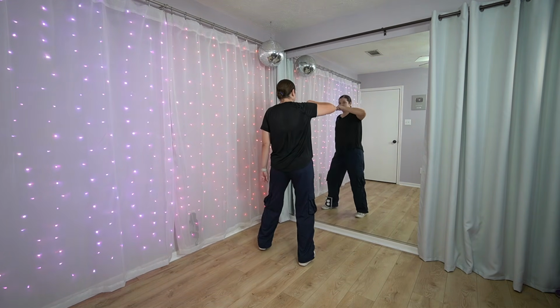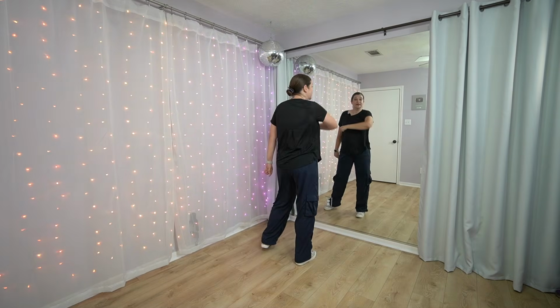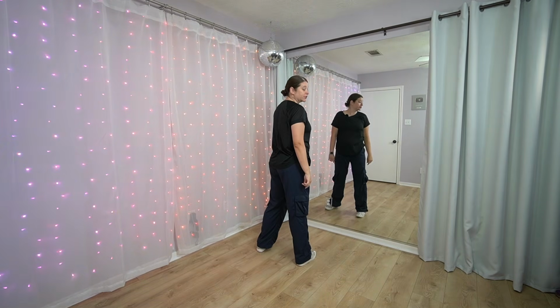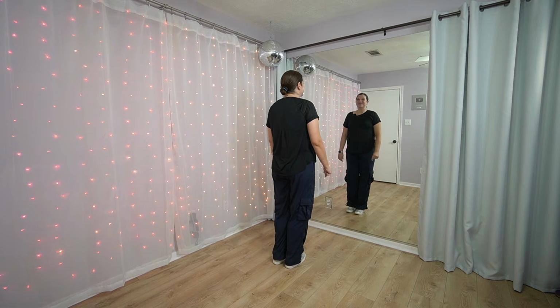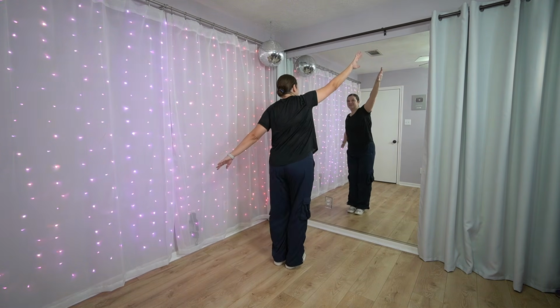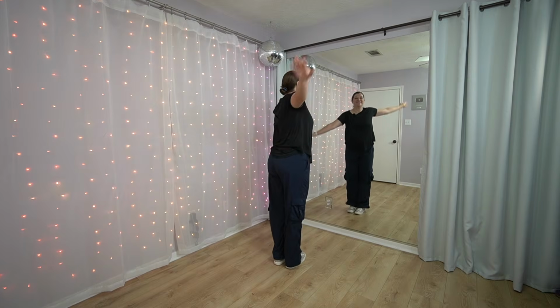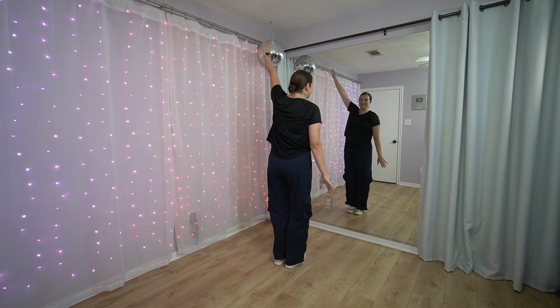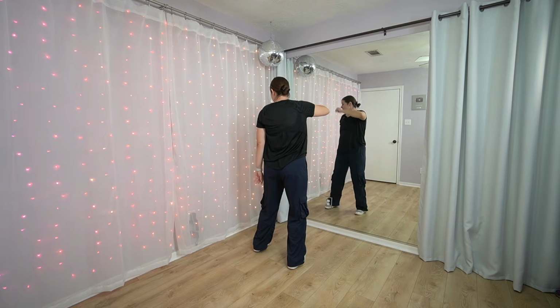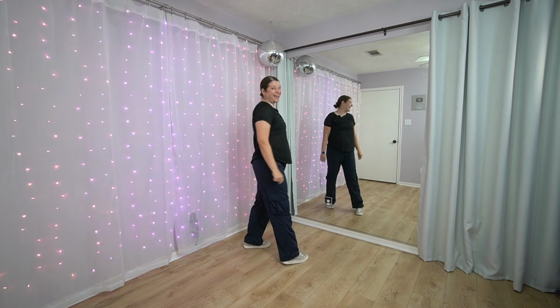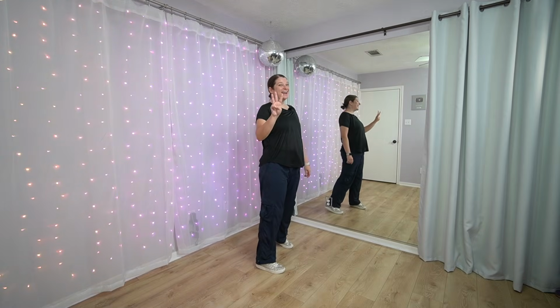Yes, again, 5, 6, 7, step left. We go left for 2, then look to the right. Left for 2, then look to the right. Our first 2 8 counts. 5, 6, 7, we're in airplane. 1, 2, 3, 4, 5, 6, 7, 8. Right arm, then look to the left. Yeah, very nice.